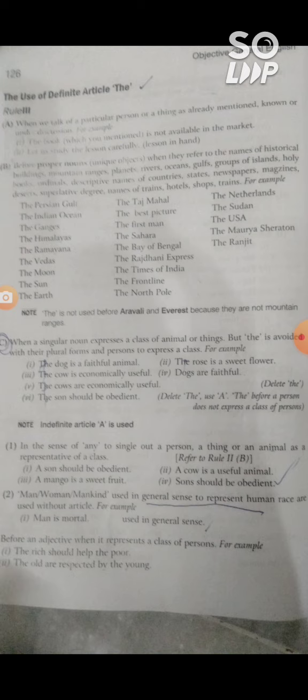Man, woman, mankind in a general sense to represent the human race are used without articles here. When you want to express the general sense, to represent the human race, no need to use any article. For example, man is mortal. Use it in the general sense. When you want to use man, woman, or mankind in the general sense to represent the human race, no need to use any article. Man is mortal. Yes, man is mortal.